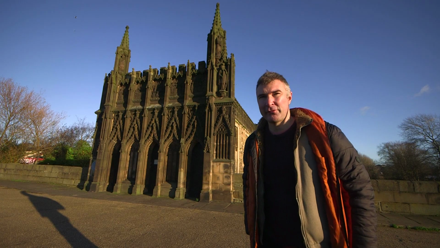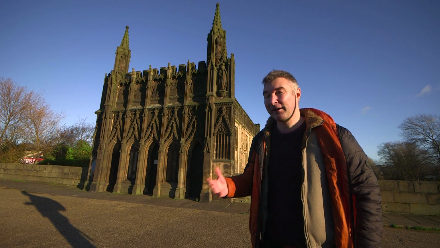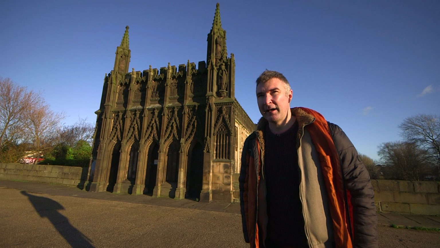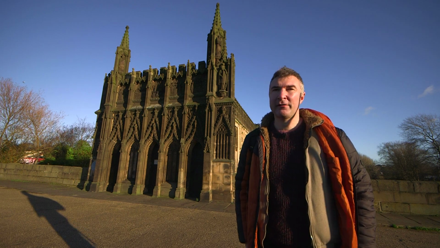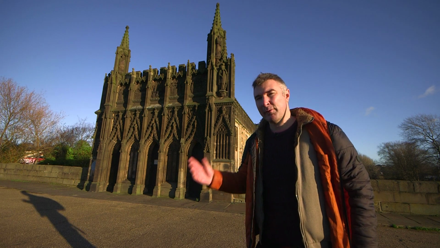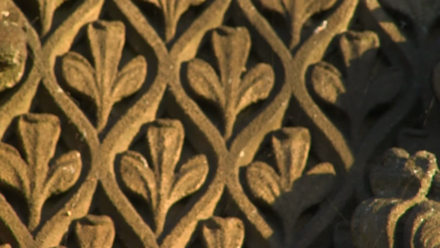Now in 1842 the chapel here was returned to the Anglican Church, the Church of England, and it was restored by the Yorkshire Architectural Society, influenced by the Oxford movement.